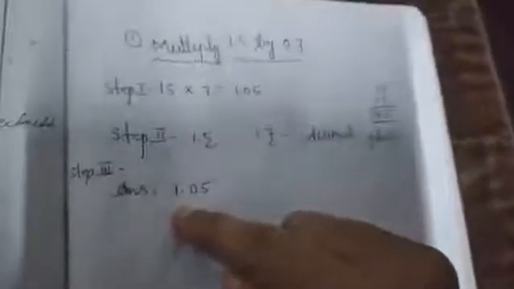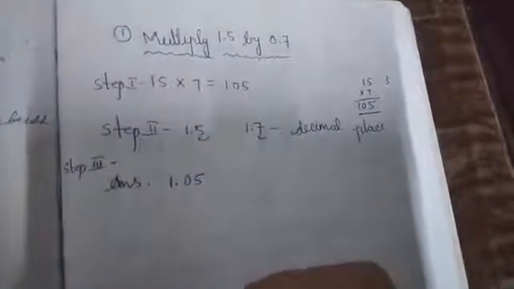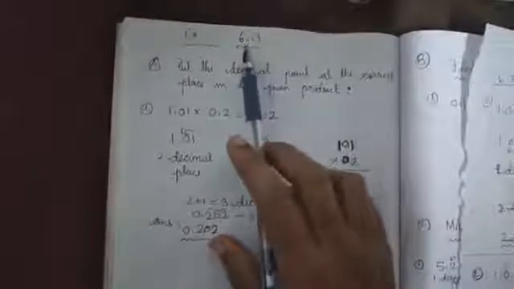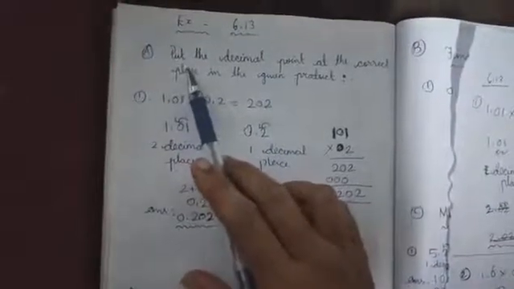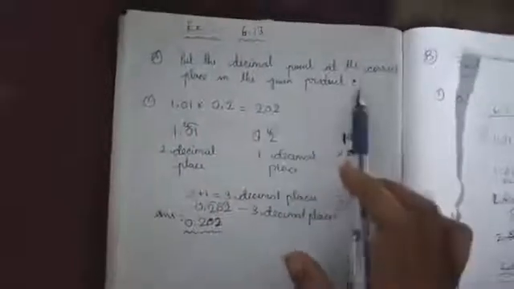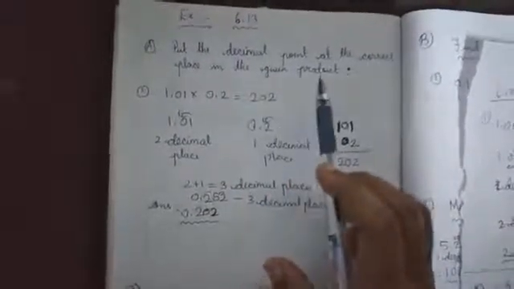This is the same way we will follow for the rest of the sums. So let us get into the exercise. Exercise number 6.13. See the first one from section A, first sum. The question is: put the decimal point at the correct place in the given product.